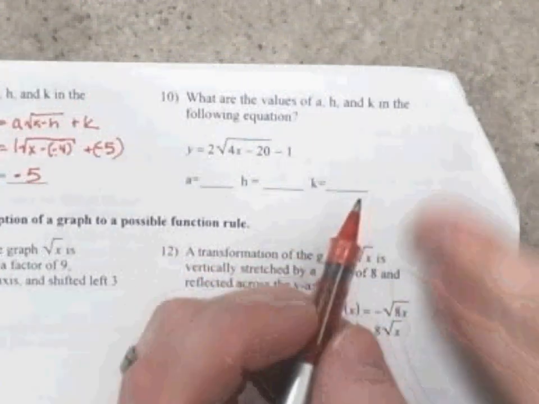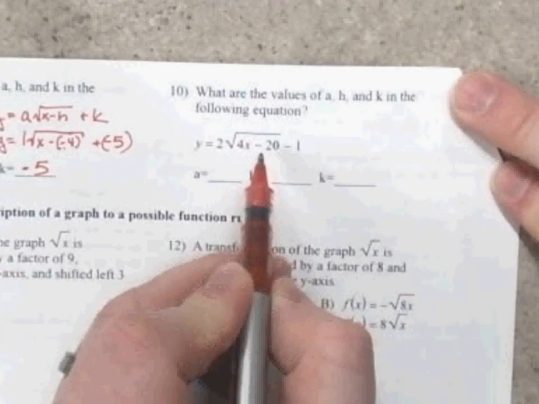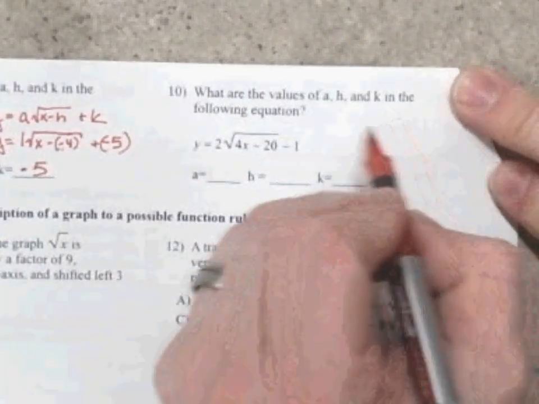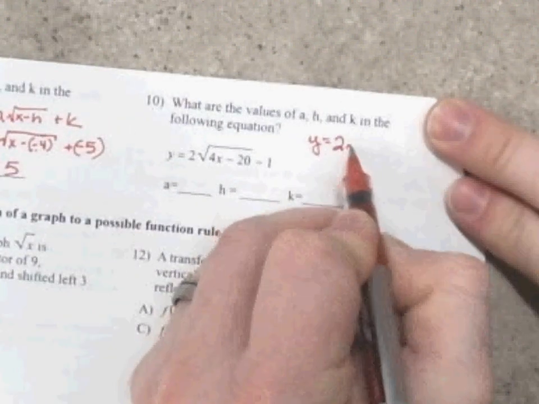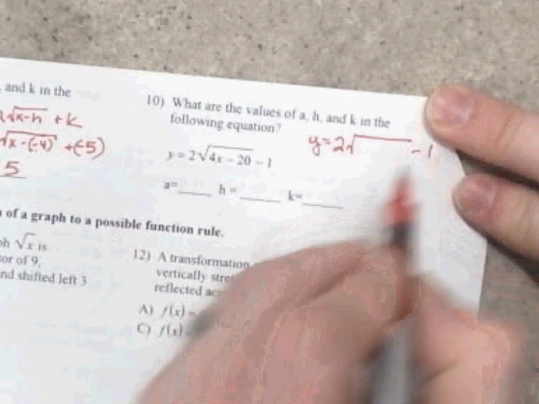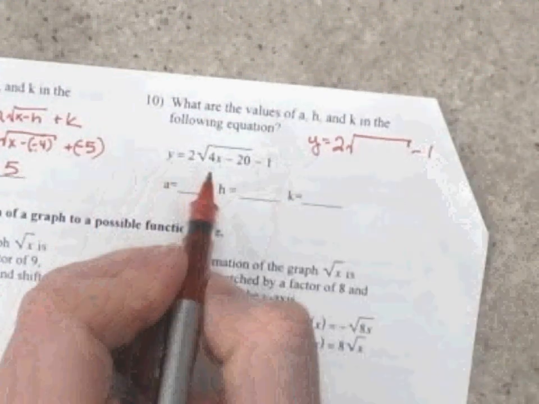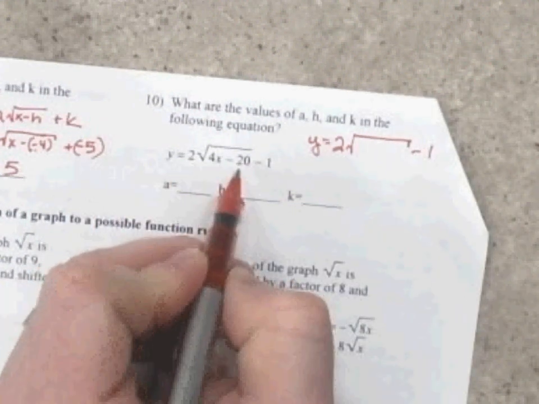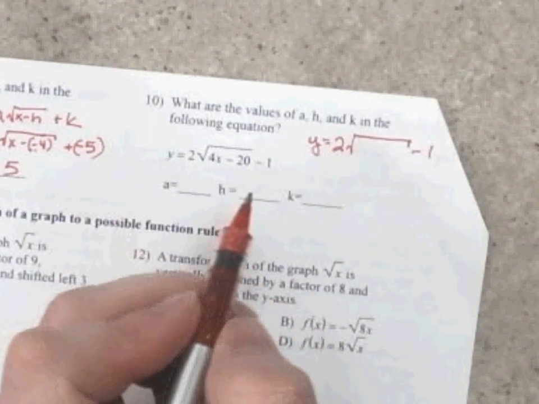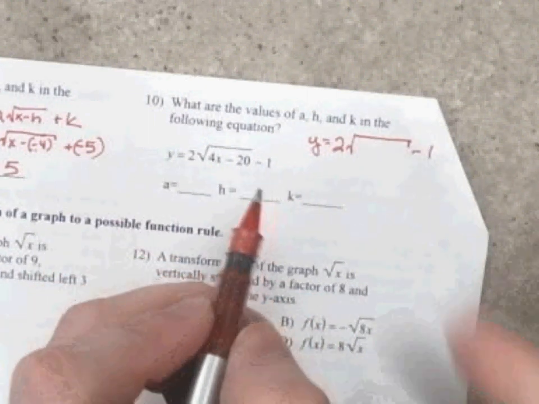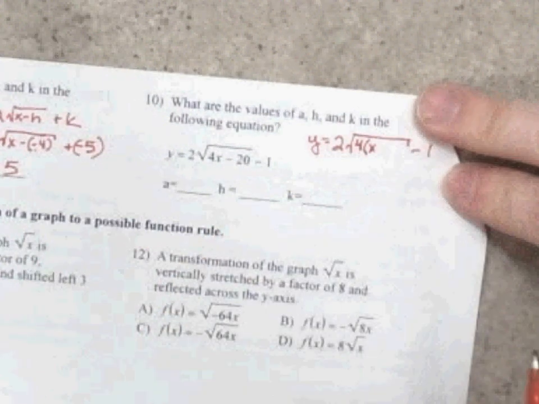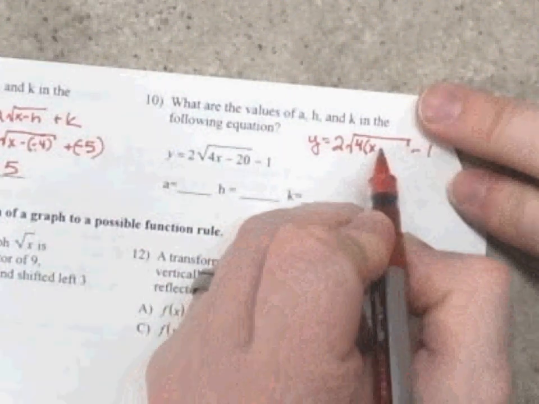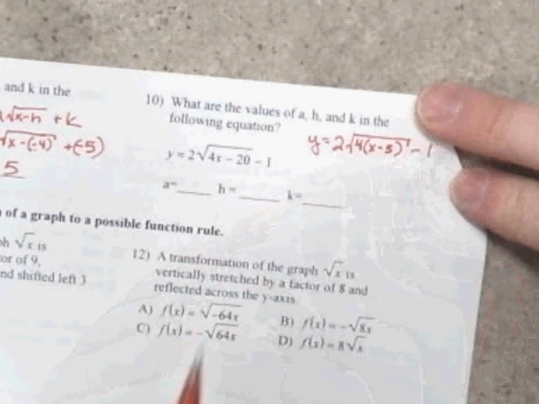Alright, number 10 is a little more tricky, because we got some stuff going on underneath the radical here. So let's see what we could do to simplify our lives a little bit under the radical. So 4 and 20, is there a greatest common factor that we could take out of those? Because if there is, we want to do it. We've got 4 times x, and then what times 4 gets us negative 20? That would be a negative 5.